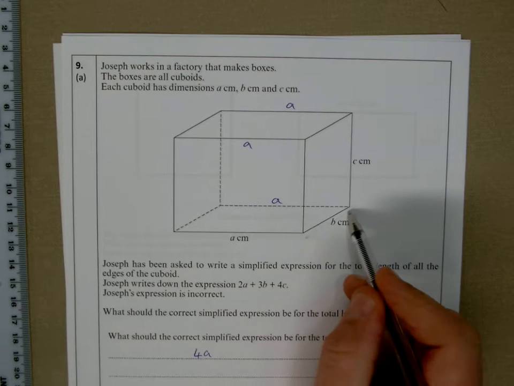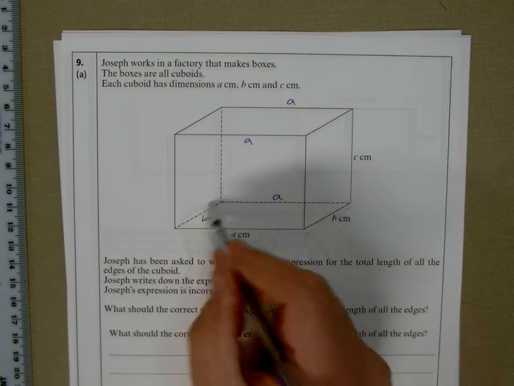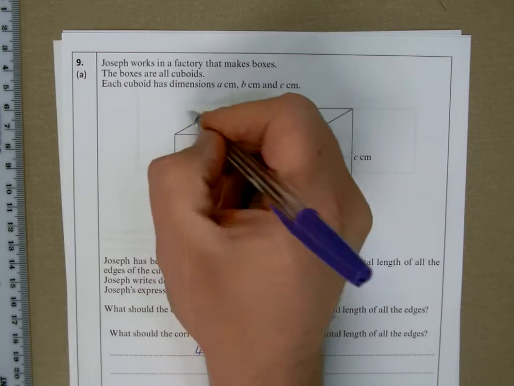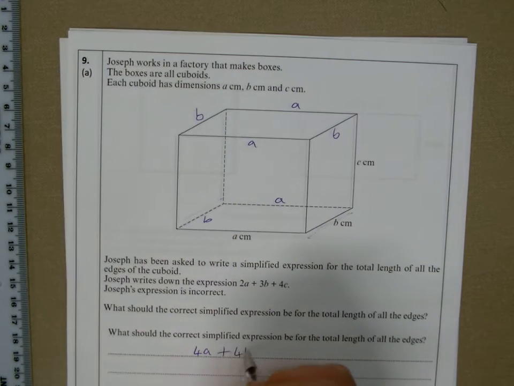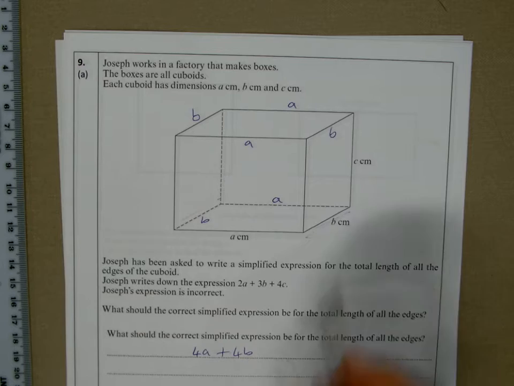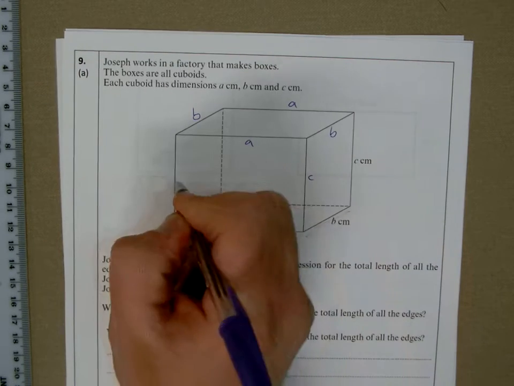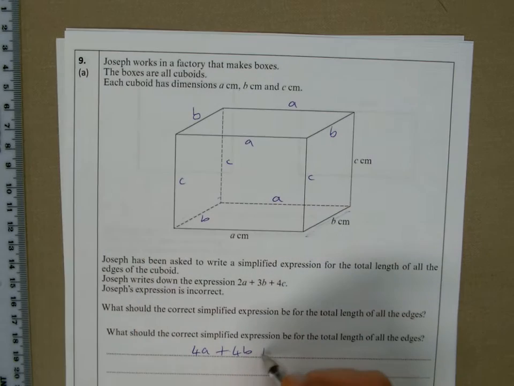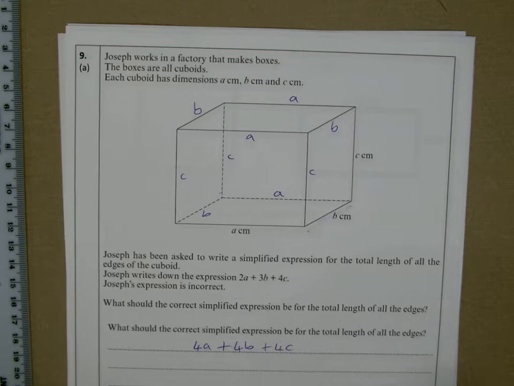B's, well, you've got a B here. You've also got a B here. Because that edge there is the same as this edge here. Edge at the top is the same. And the edge here is the same. So in total, then you've got 4 of the B's. And then the C's, well, you've got a C here just like you've got one here, there, and there. So that would be 4C. Okay, so that would be our simplified version there for all of the edges.